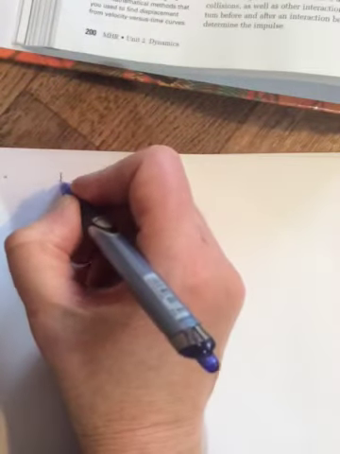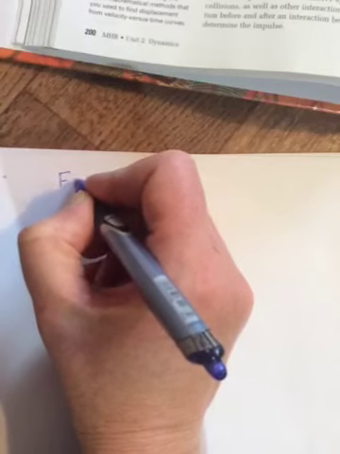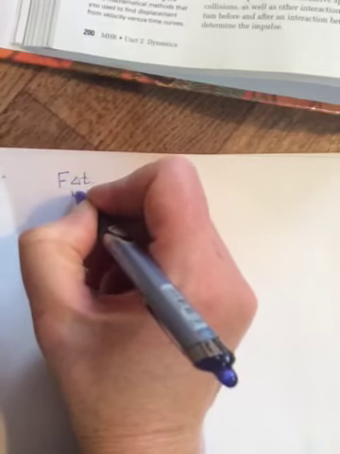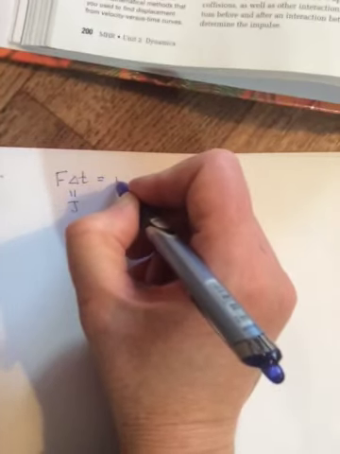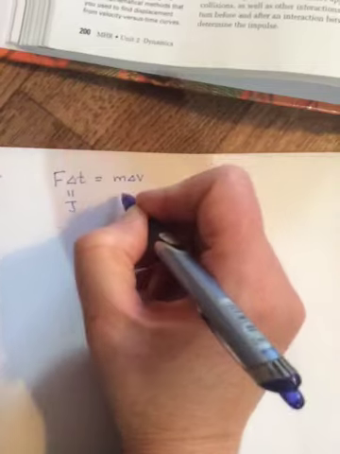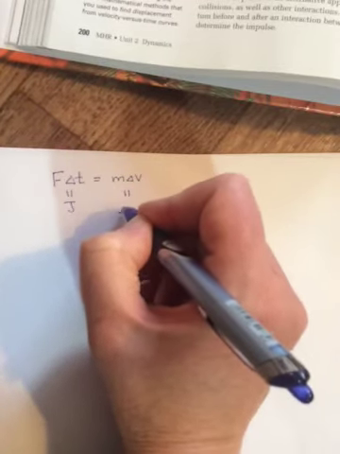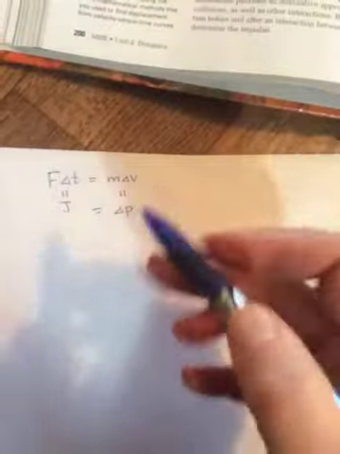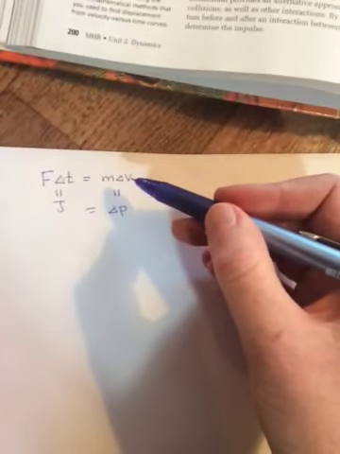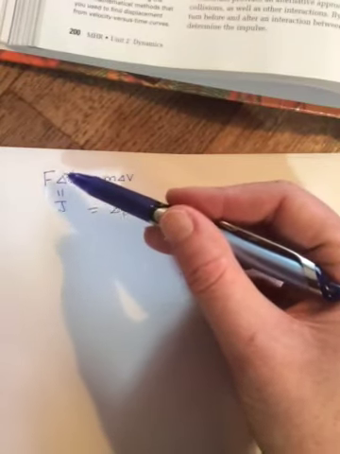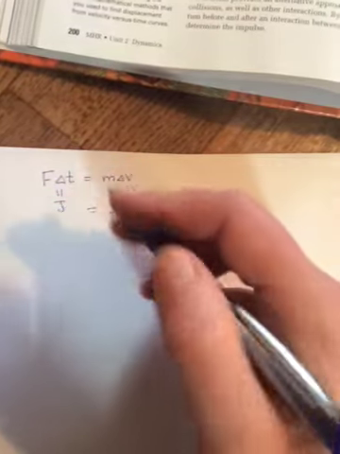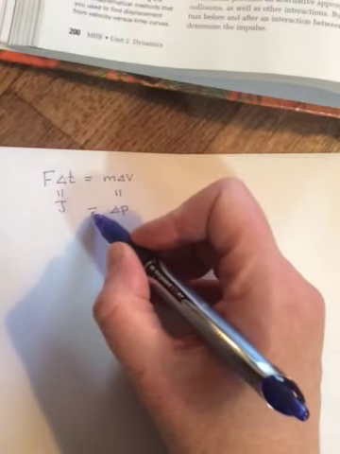Okay, so let's take a look at your homework. Questions on page 200 and 203. Use the equations F delta T equals J. And then on Friday we had proved that F delta T equals M delta V. And we know M delta V is just delta P. So delta P is change in momentum. M delta V is mass times the change in velocity. F delta T, the force times the time, and J is the impulse. So the impulse is equal to the change in momentum.